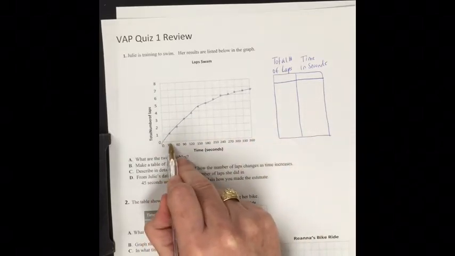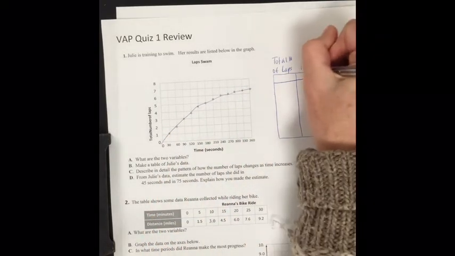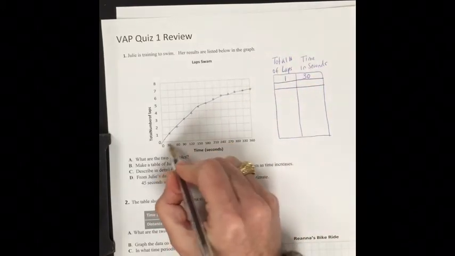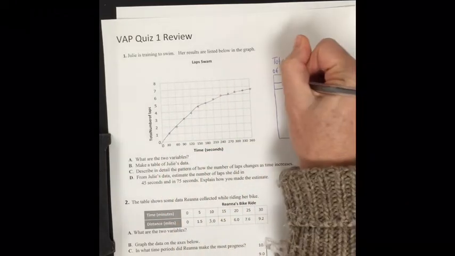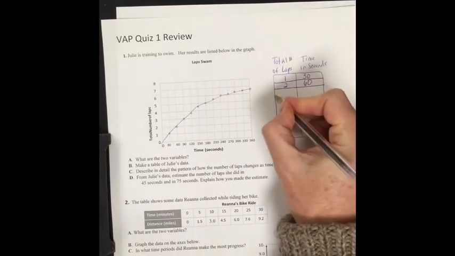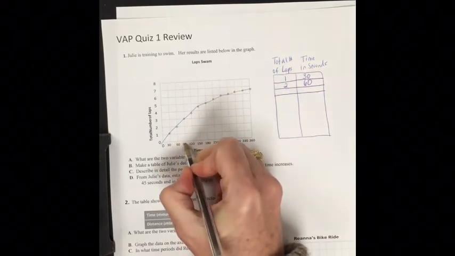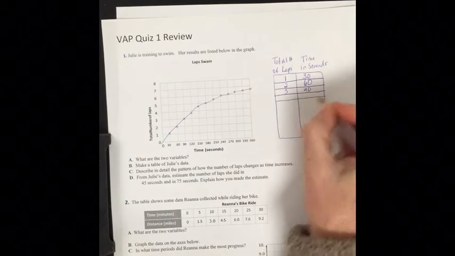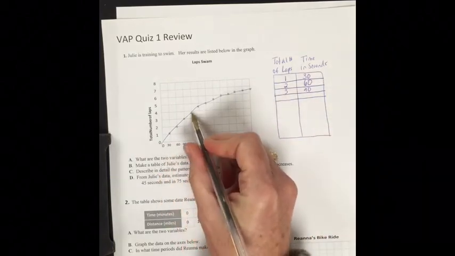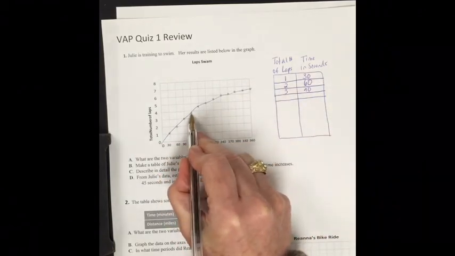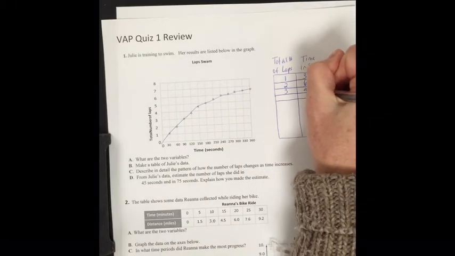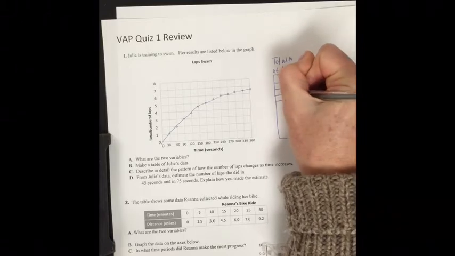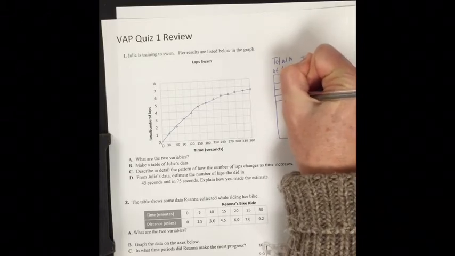I have time at 30, laps at 1. Time is 60, laps is 2. Time is 90, laps is 3. Time is 120, and it looks like that's not quite 4. I'm going to say that's maybe 3.8 laps.